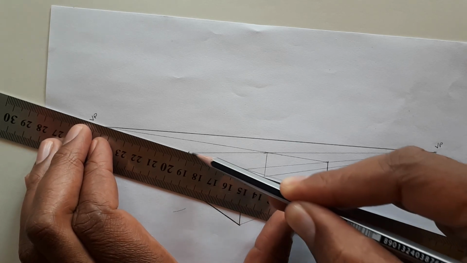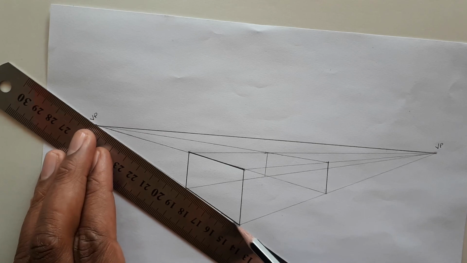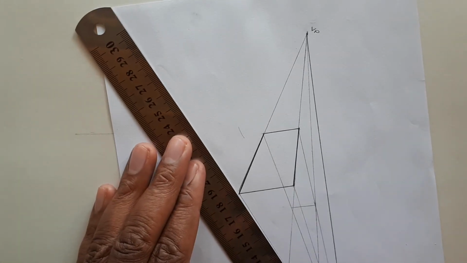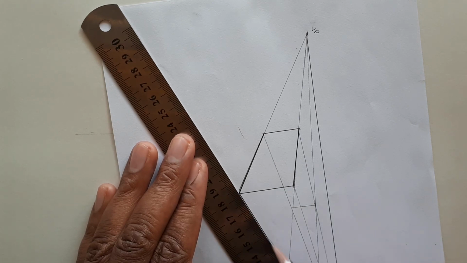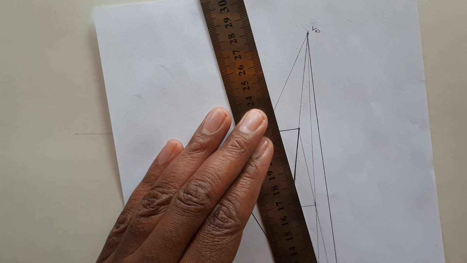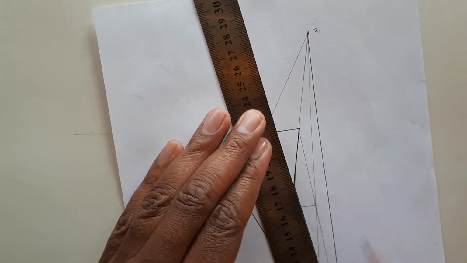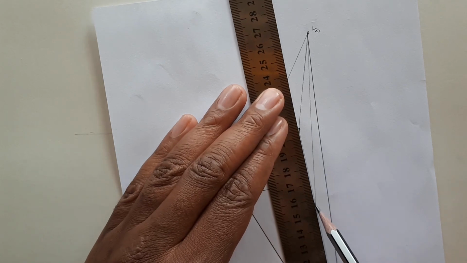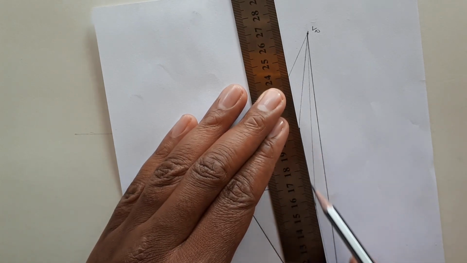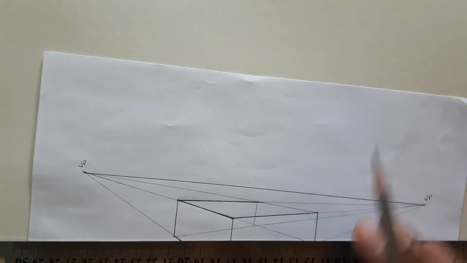So let me just darken this so that we remain with the box that has been constructed. And this one here as well. Then we have this side and the other side and the other side.